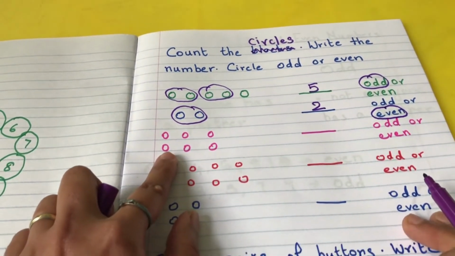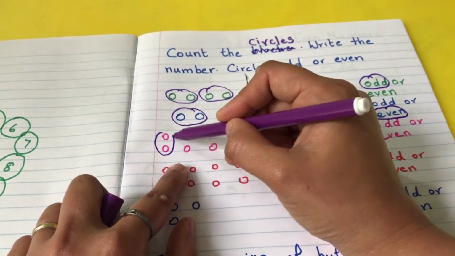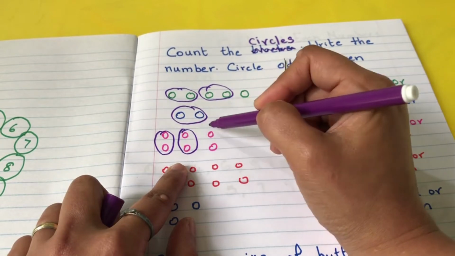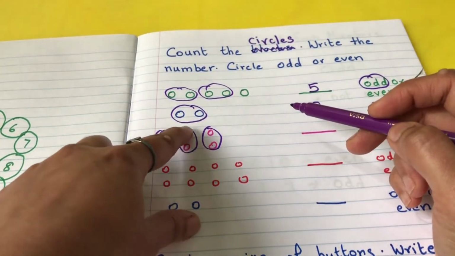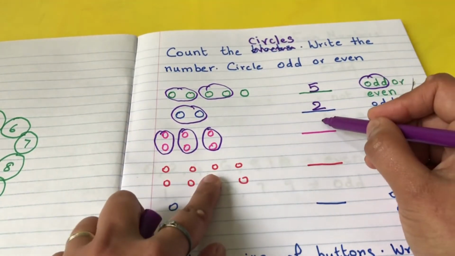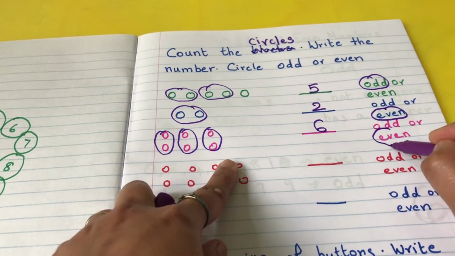The next one, let's try to pair it up. It is 1, 2 and 3. So how many circles? 1, 2, 3, 4, 5, 6. So 6 is an even number. So here he has to circle even.